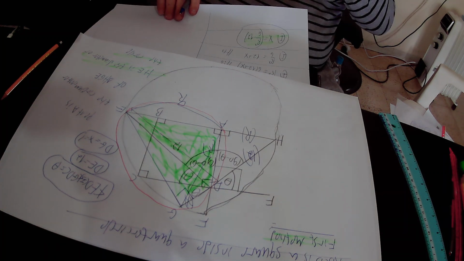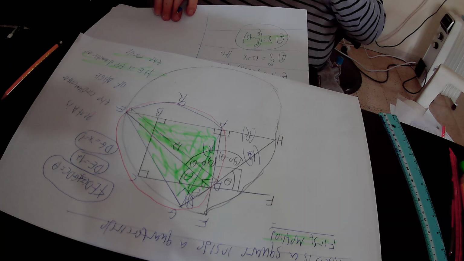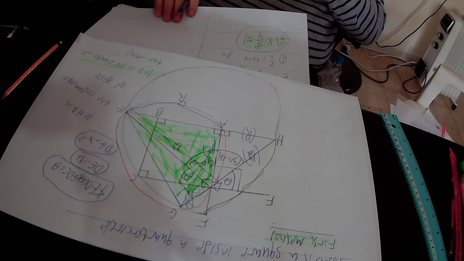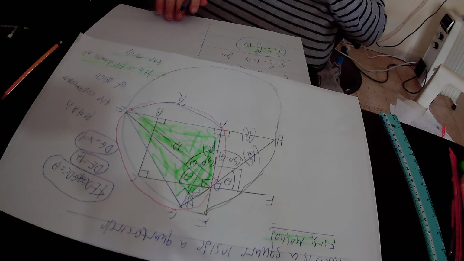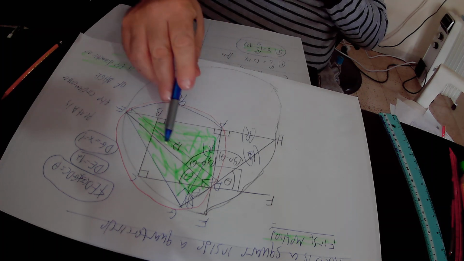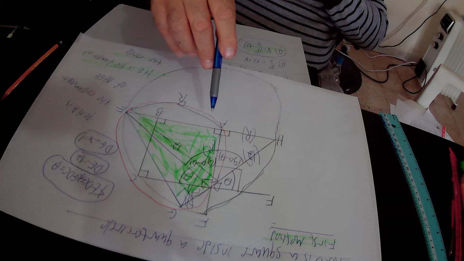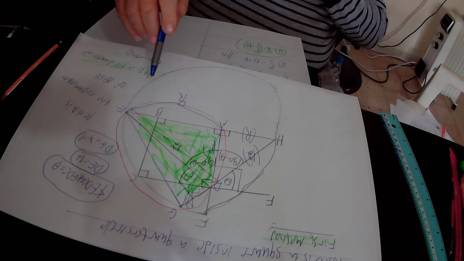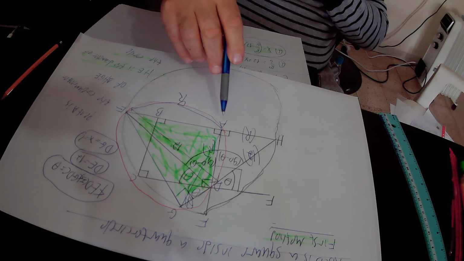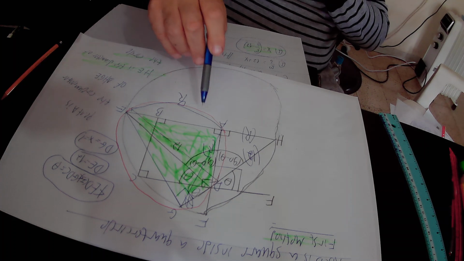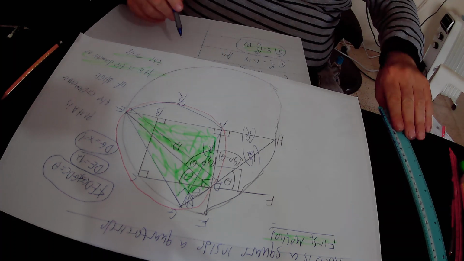In the next step, we will implement the Pythagoras theorem on the right triangle ADE. On this right triangle ADE, the right green triangle ADE. So I copy this right triangle ADE to a new page, and we will implement the Pythagoras theorem on it.